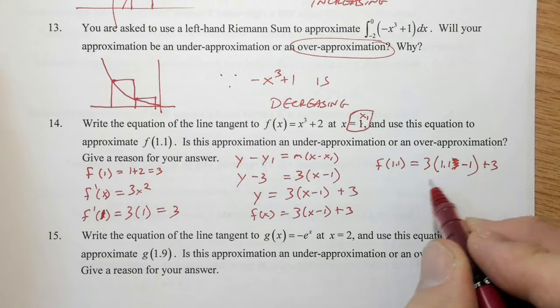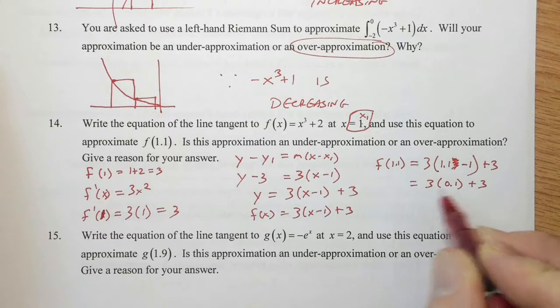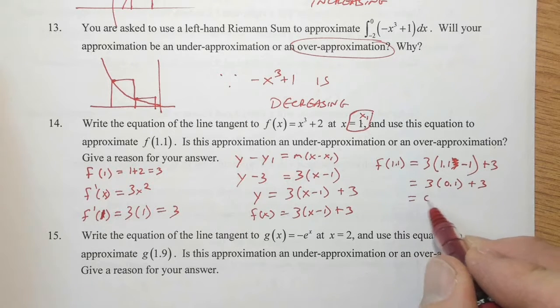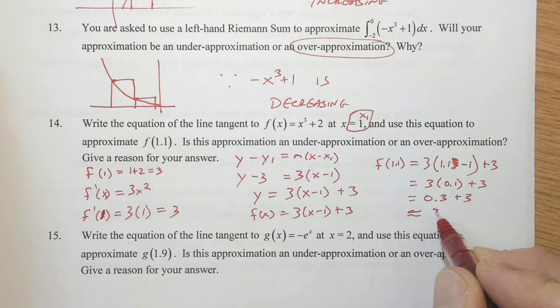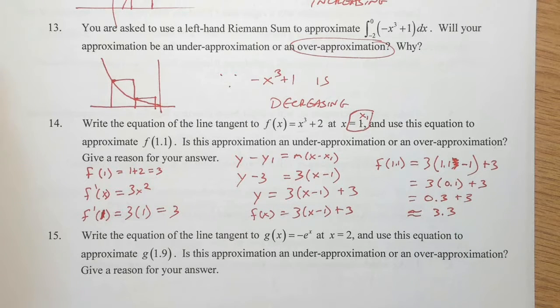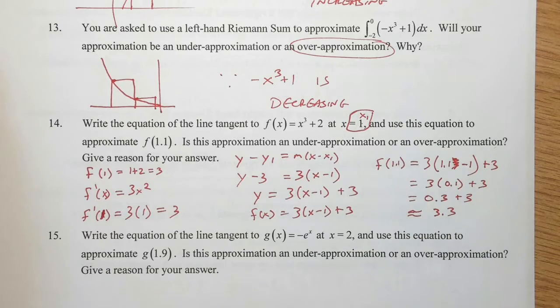1.1 minus 1 is a tenth, so we have 3 times a tenth. We're going to add 3 to that. 3 times a tenth is 3 tenths. So we are looking at approximately 3.3. Now the question is, is this an under approximation or an over approximation?